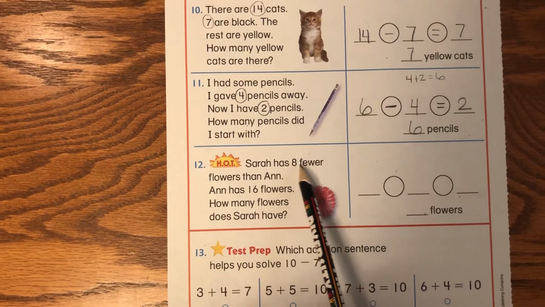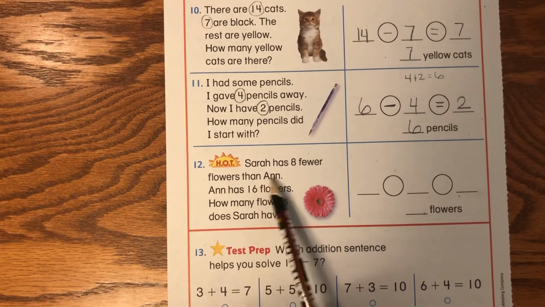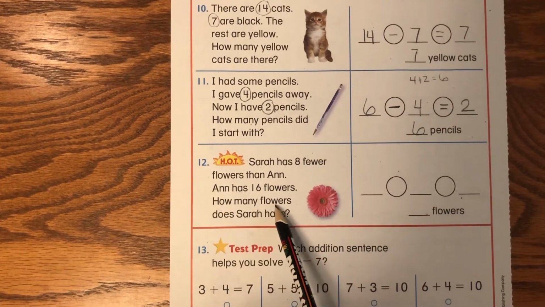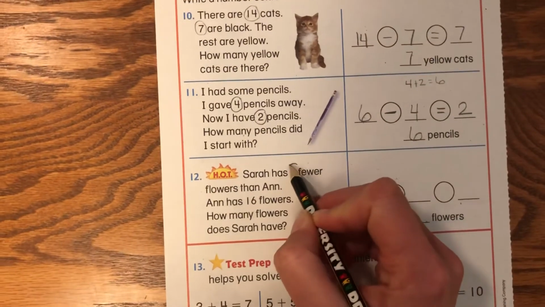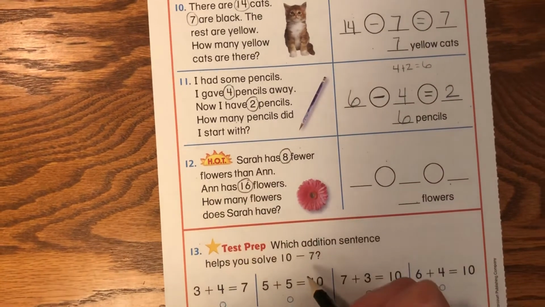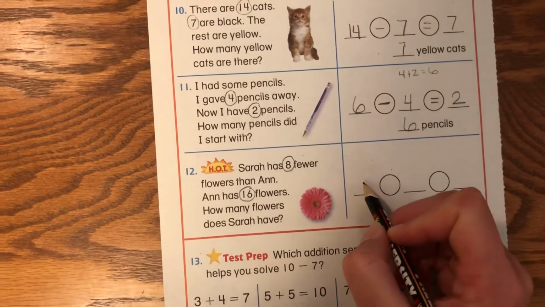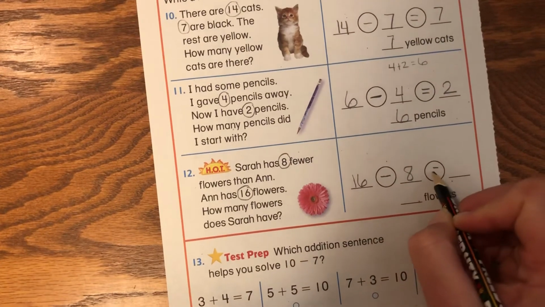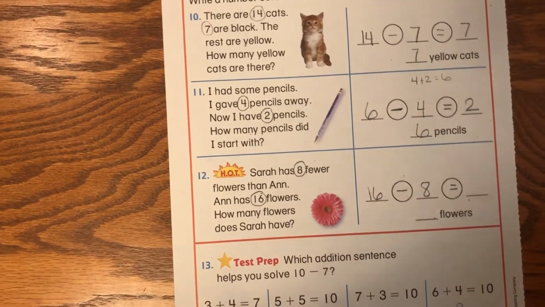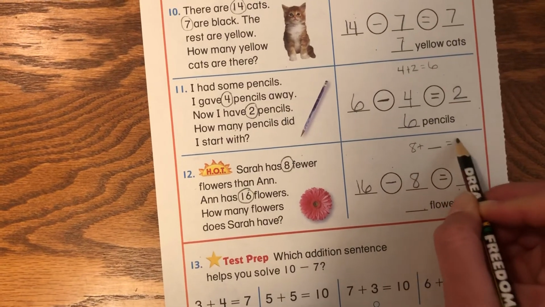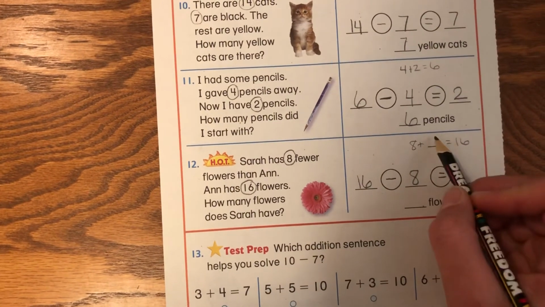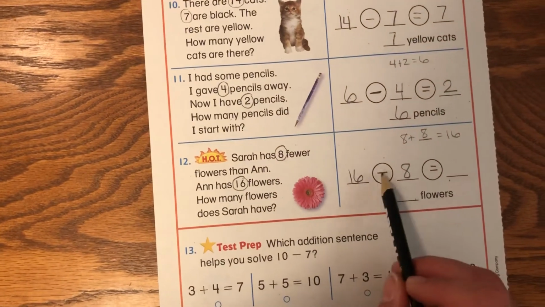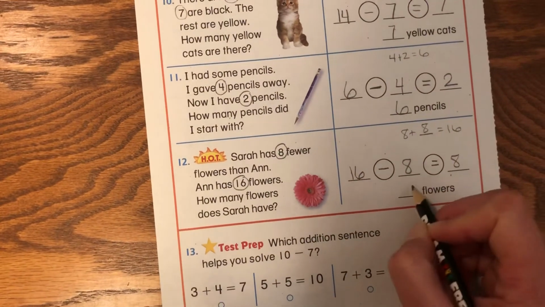Sarah has 8 fewer flowers than Anne. Anne has 16 flowers. How many flowers does Sarah have? Okay, let's circle our important numbers, 8 and 16. Here we go. Biggest number, 16 minus 8 equals, does it look like a doubles addition? 8 plus what equals 16? Ooh, that does look like a doubles. Now I know my 3 digits. 8, 8, and 16. So 16 minus 8 equals 8. Oh, I love this stuff.